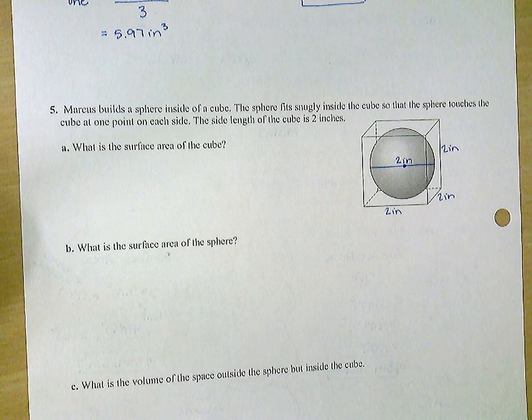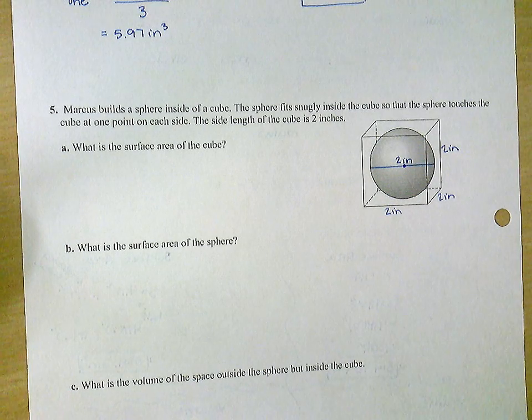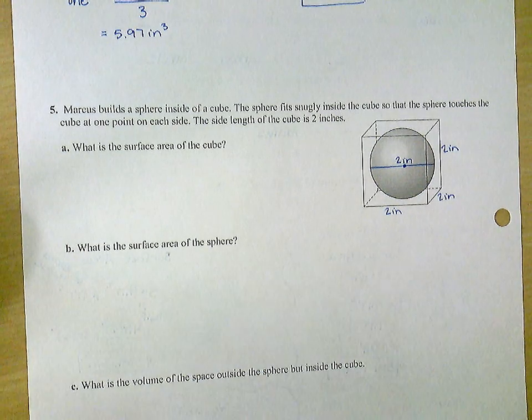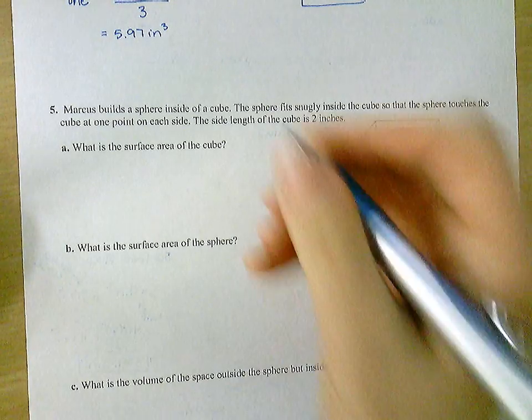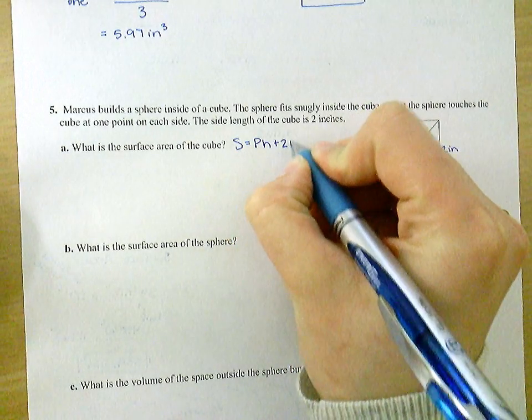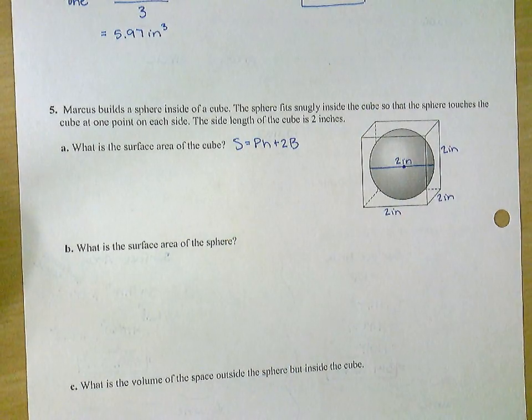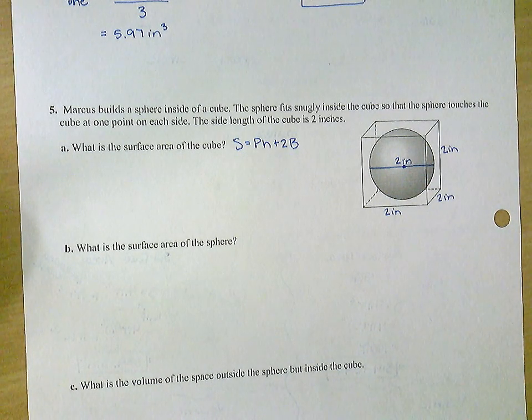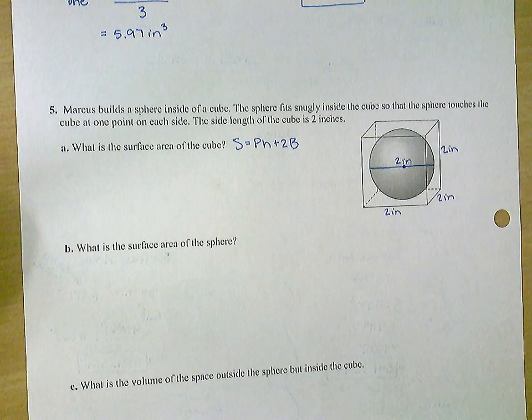All right, so now looking at letter A. What is the surface area of the cube? Surface area. It is P times H plus 2B. You need to find P, H, and B. This is the surface area, not the volume.